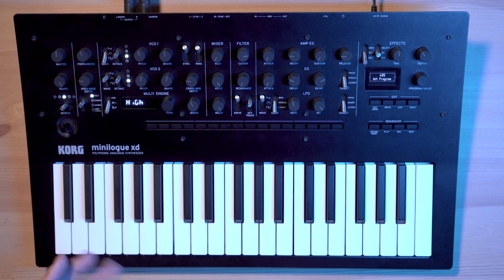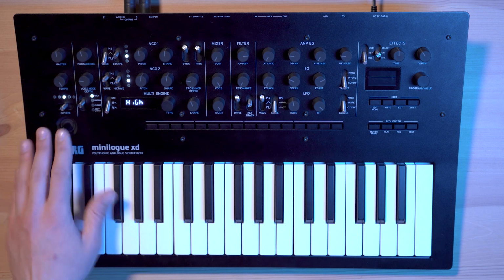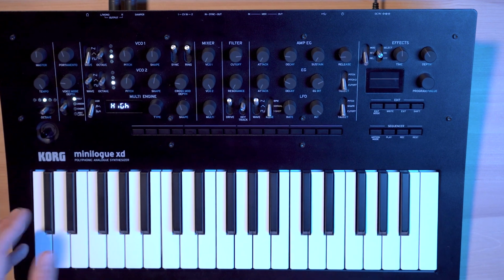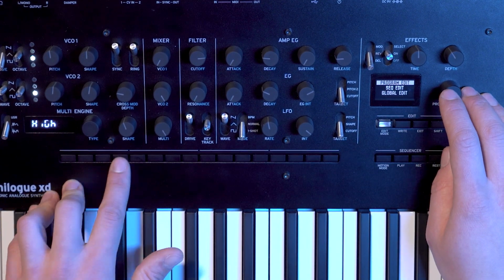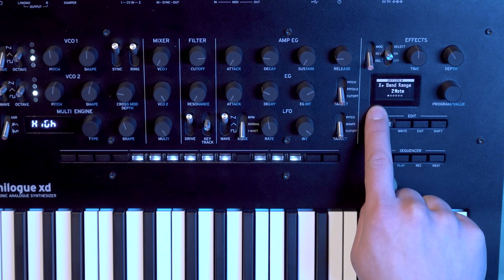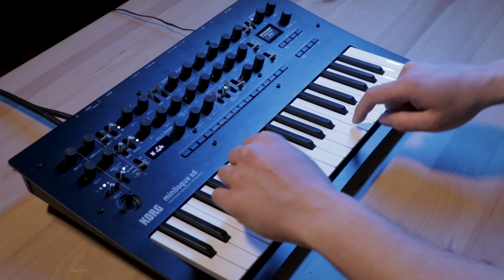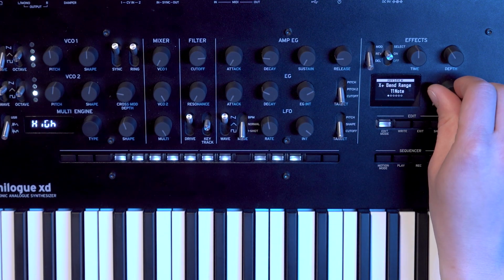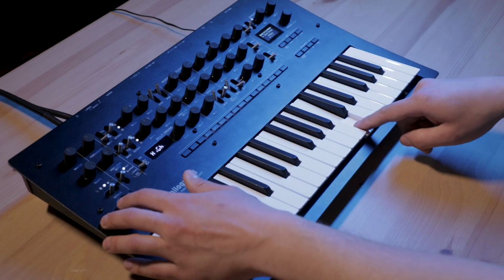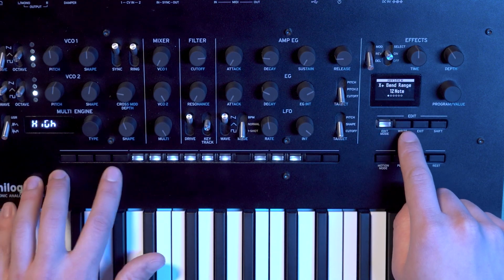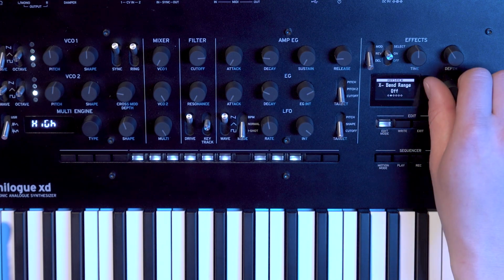But if I want to assign the joystick y-axis to other parameters, or change the range of the x-axis for bending, I go to Edit Mode, press the first blinking program button, and then I immediately have the plus bend range. I can turn that all the way up to an octave. And then I have the negative bend range if I press it again.